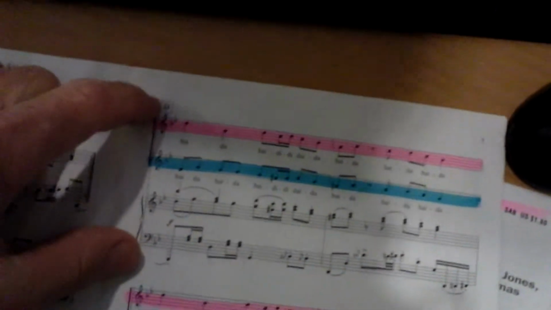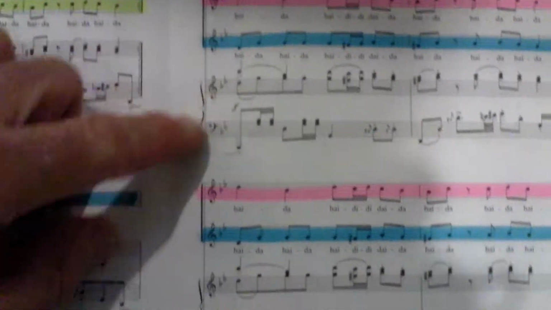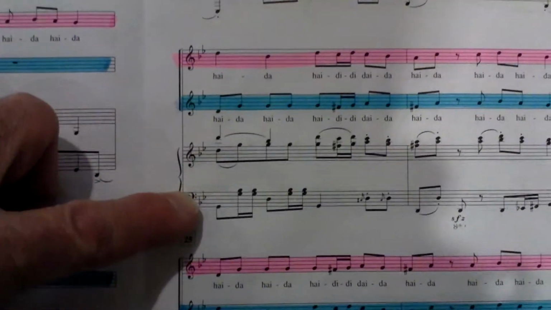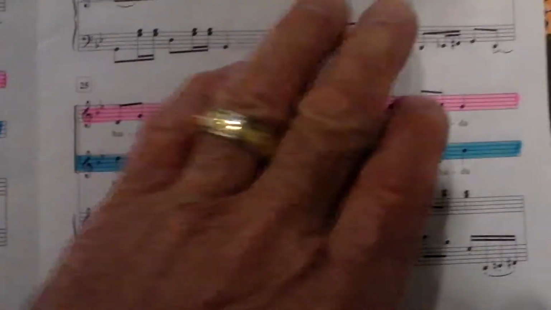The next 4 staves are in the second measure of the system, and then we drop down. On most pages, we have 3 systems. These 4 staves with 2 voice parts and piano make the first system. These 2 staves, voice parts, and the staves below make the second system. And this is the third system down here.